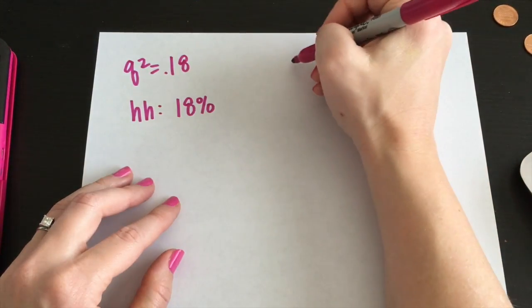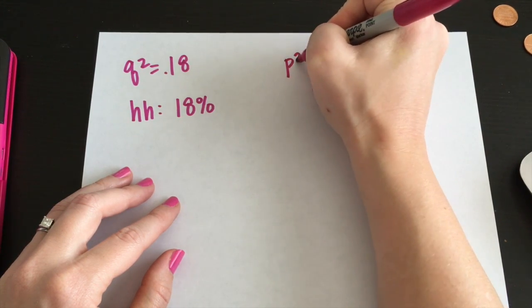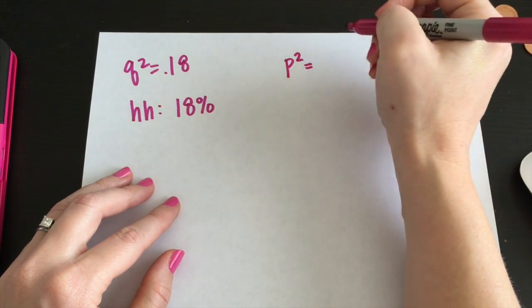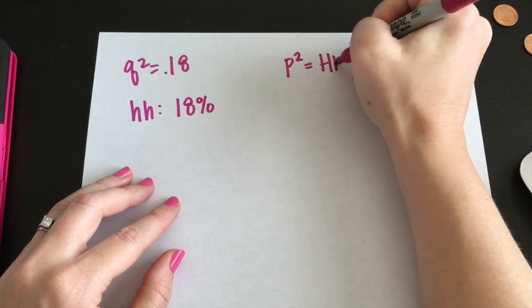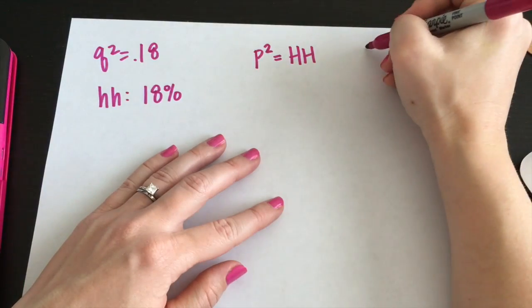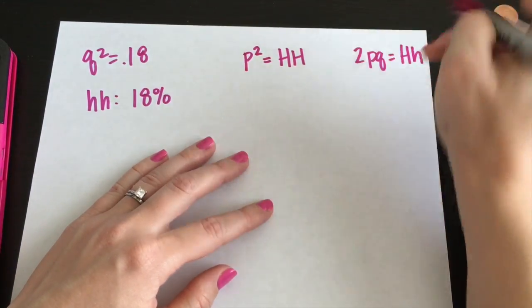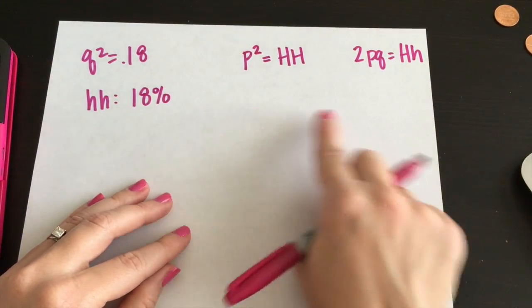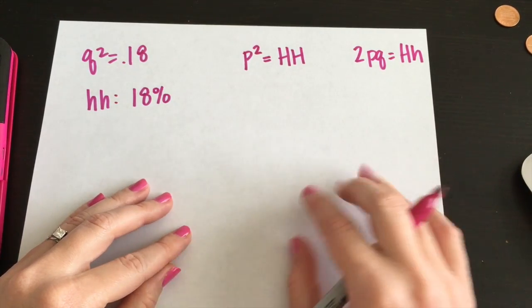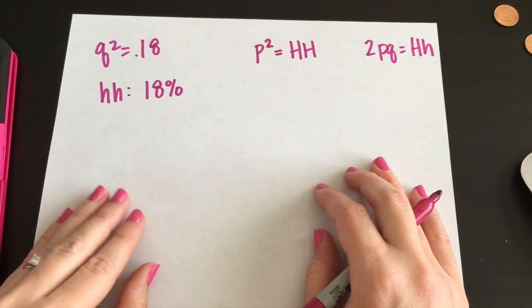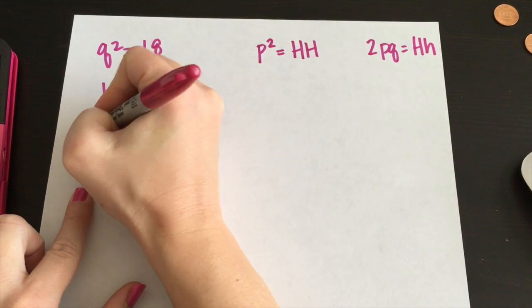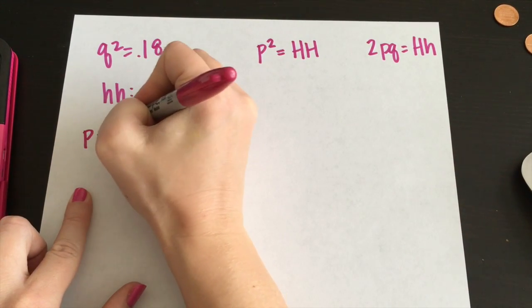Now, what we want to find here, what is P squared? Remember that is homozygous dominant, right? And then we have that 2PQ, which is heterozygous. Let's find percentages for these. All right, so let's think about how we can do that. On our previous sheet, we said that P is equal to 0.58.